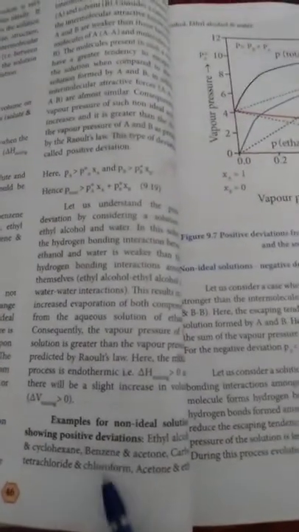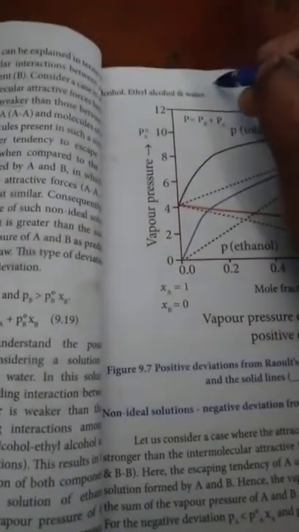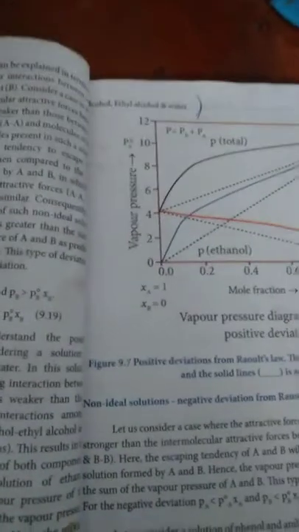These are examples of positive deviation. Learn all the examples. Understand? Just mark till here, till the example ethyl alcohol and water. Positive deviation. Understand this? Then in the same way, page number 47.